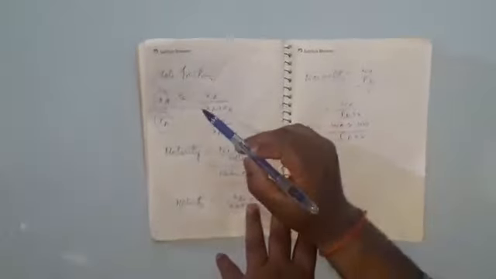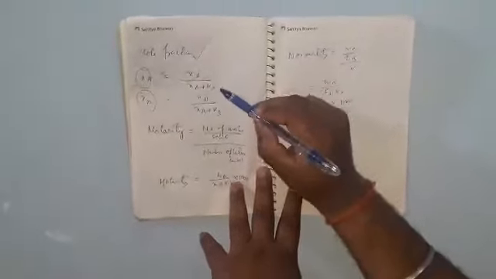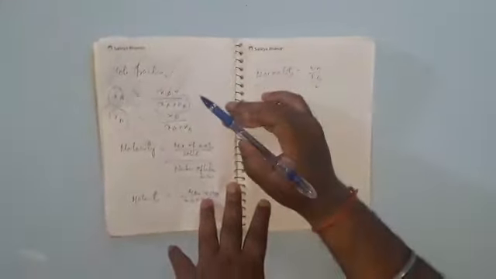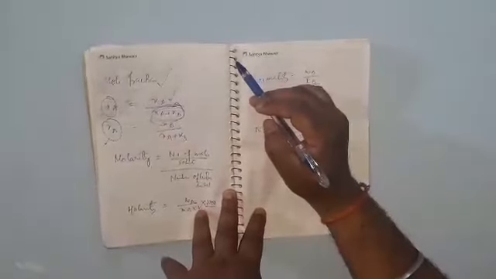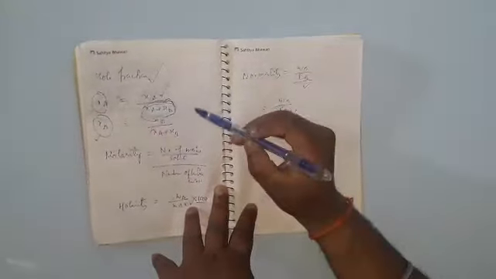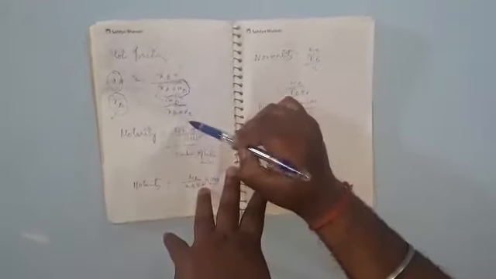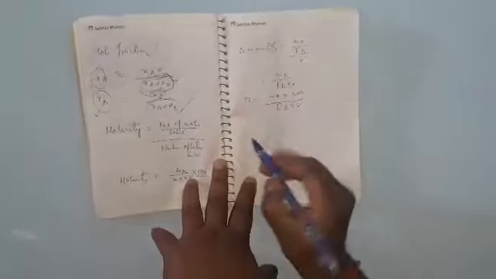Now I will start the mole fraction. Suppose the mole fractions are XA and XB. So XA is equal to NA divided by NA plus NB. XA is the mole fraction for the solute, and the denominator is the total, solute plus solvent. Similarly, we study XB. XB is the number of moles of solvent divided by solute plus solvent. So we can determine XA plus XB.